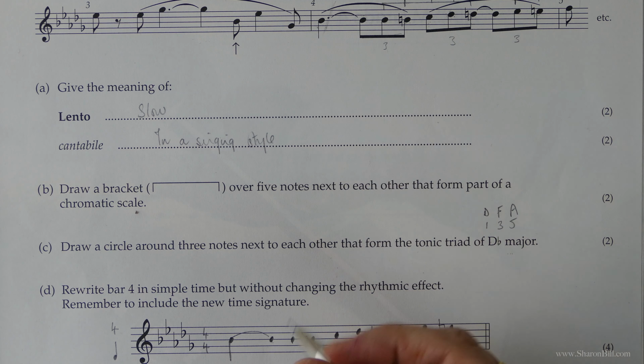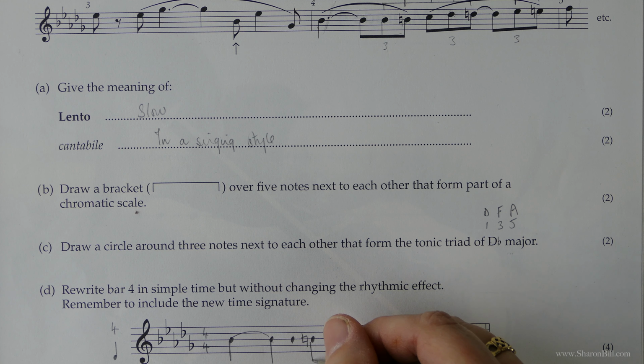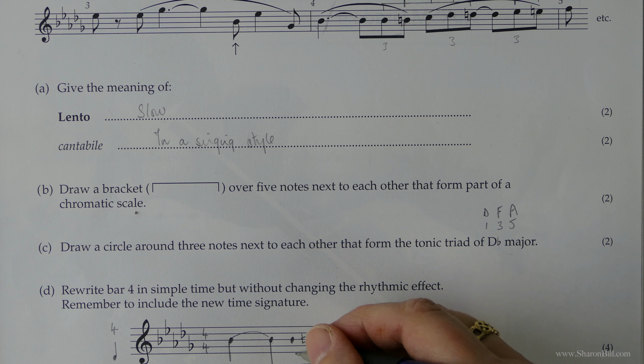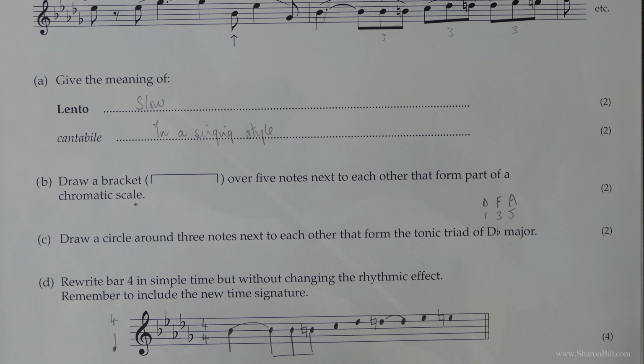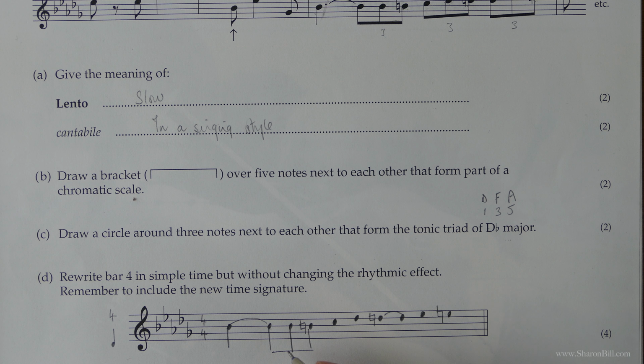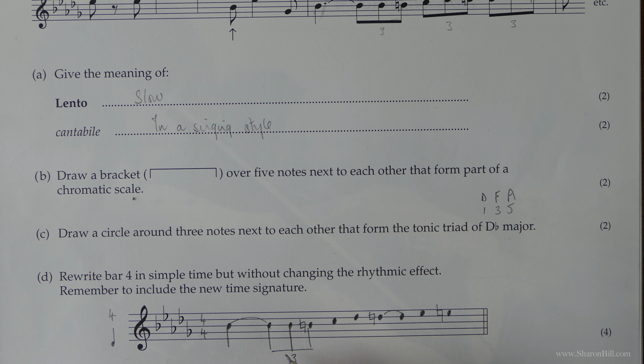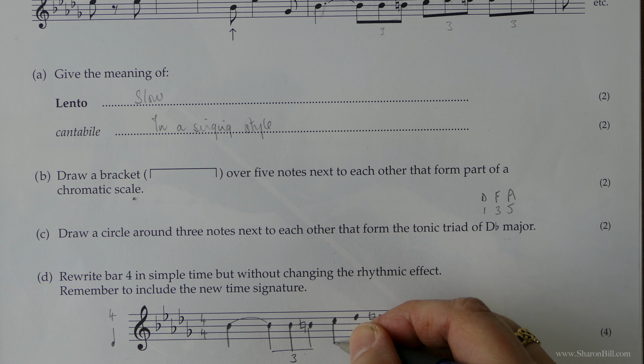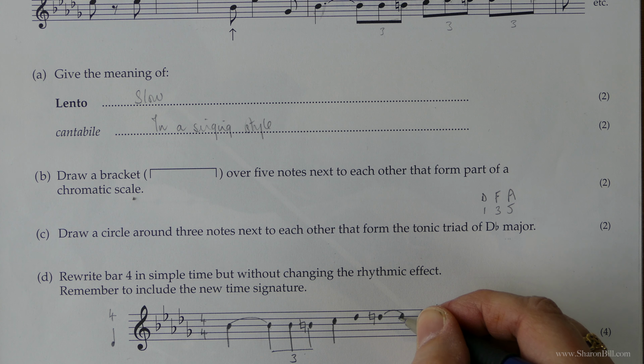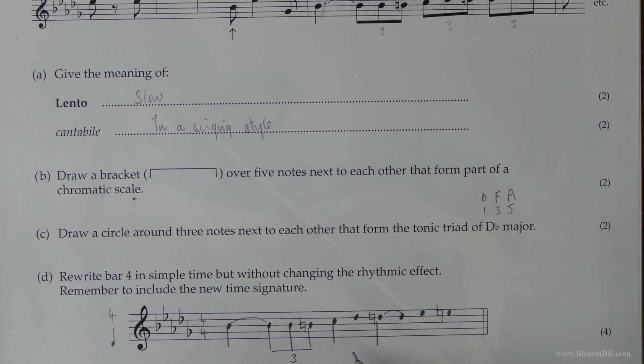And then we've got this group of 3. 1, 2, 3. Use a ruler by all means. And that becomes a triplet, 3 into the time of 2. So we're now in simple time. 1, 2, 3. There's our group of 3.